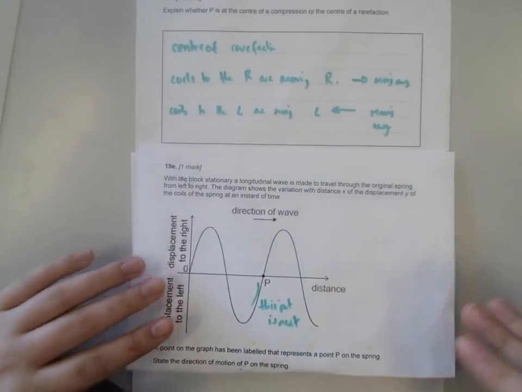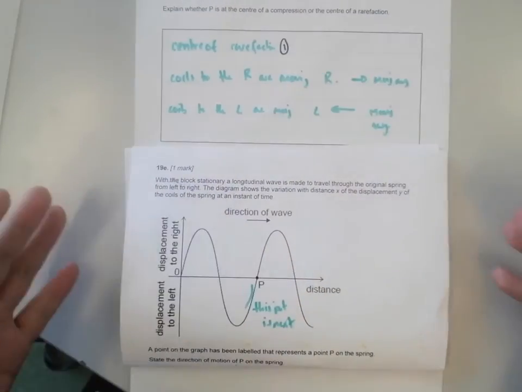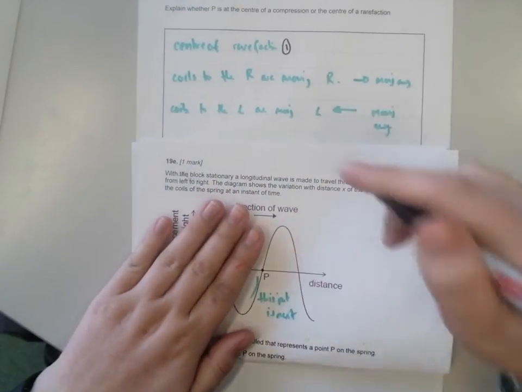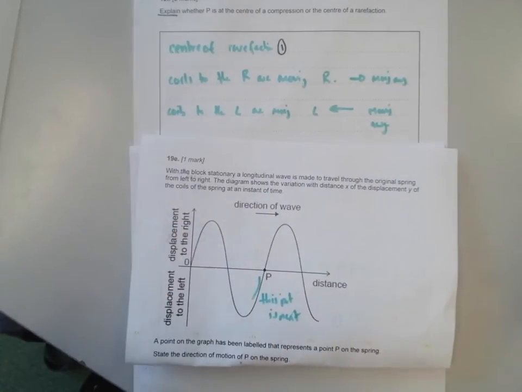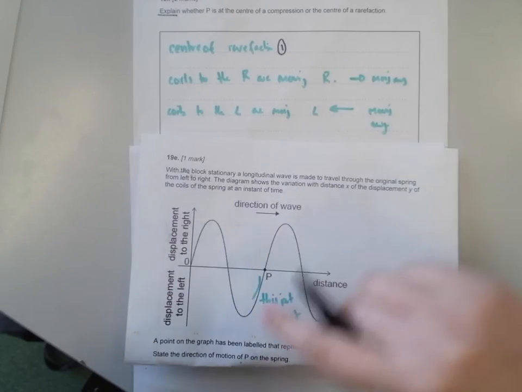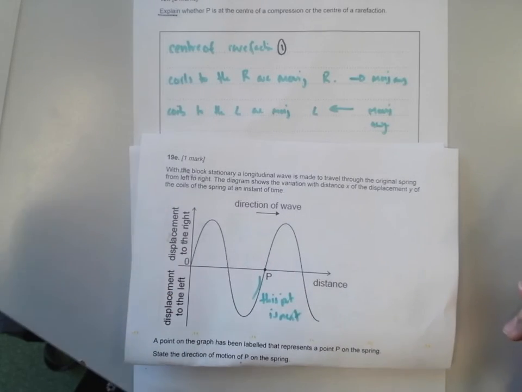And then the last one was about whether it was a compression or a rarefaction. So if I just hold this down here, you've got a mark for recognizing it's the center of the rarefaction. Be really careful with your language then, because it says explain. So I had a couple of people saying, oh, it's on the positive gradient. That was just me showing you and trying to use the language to describe to you about compressions and rarefactions. You have to explain it, all right?